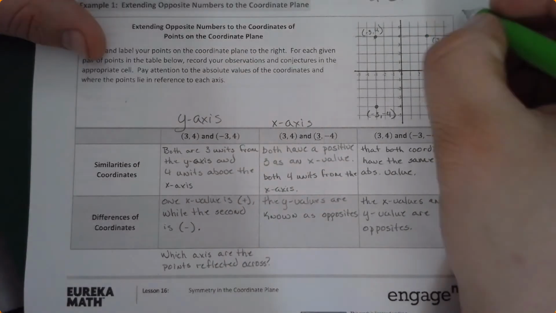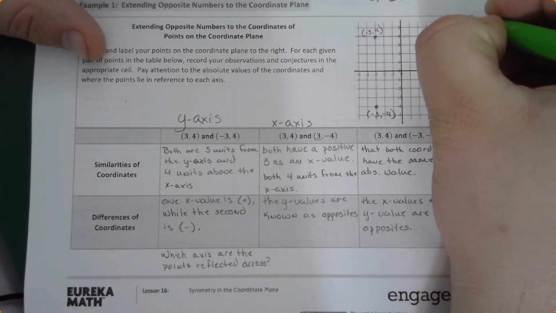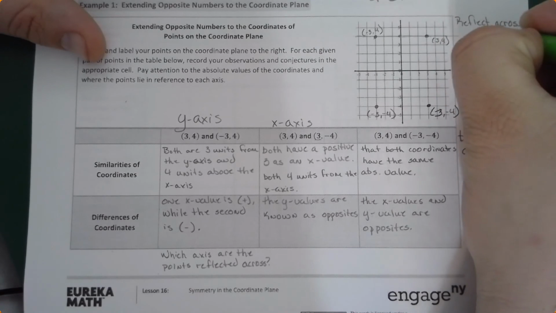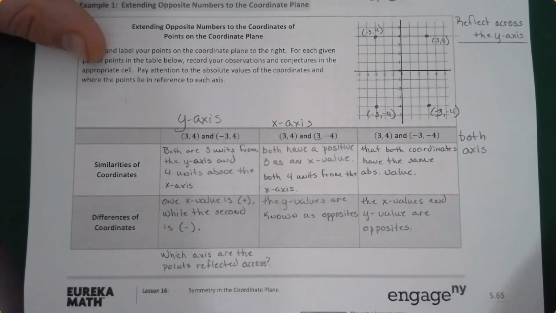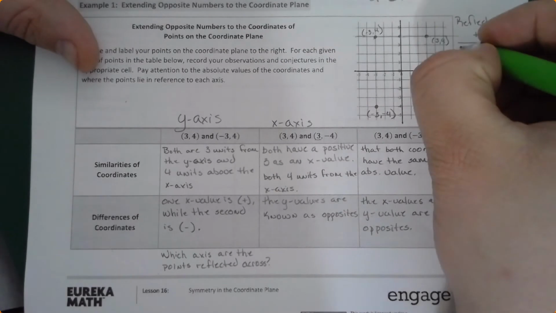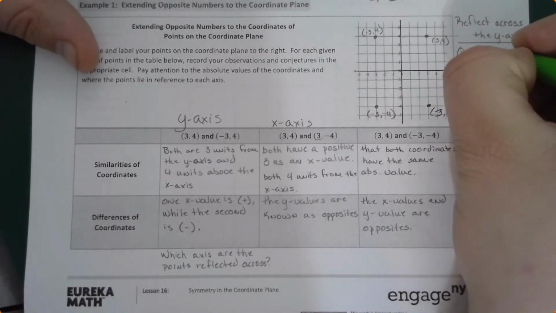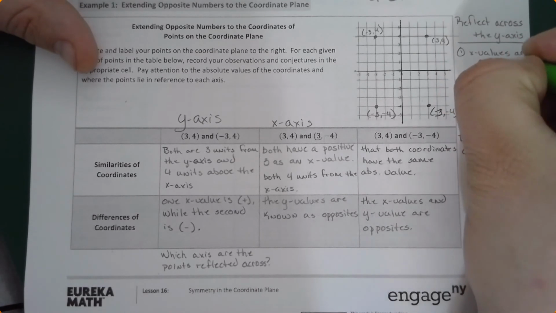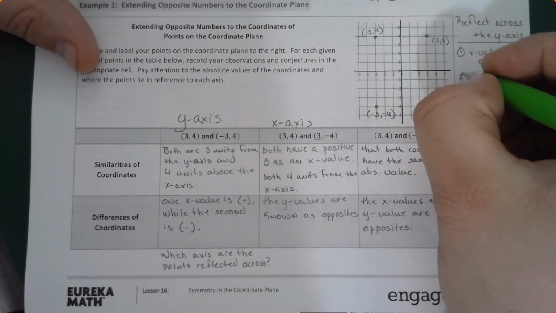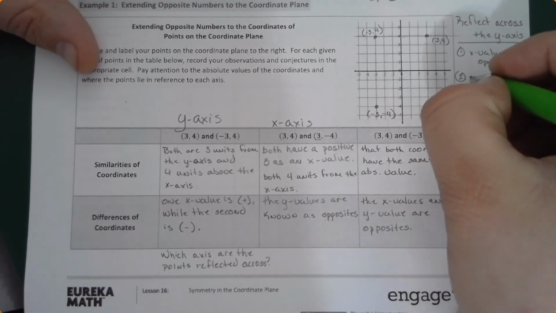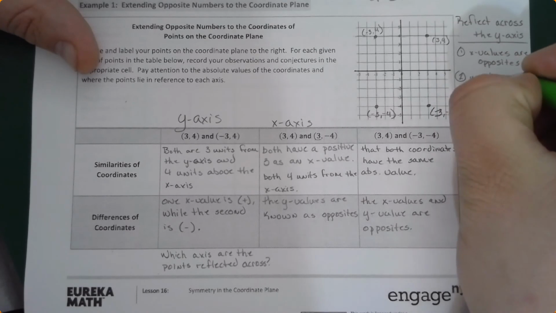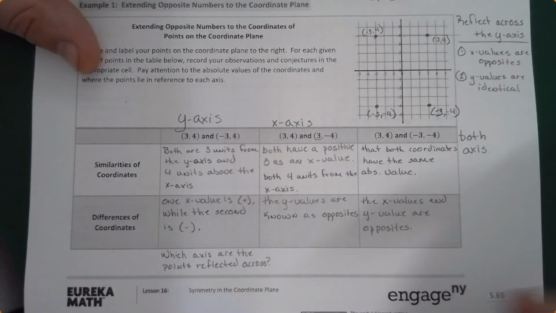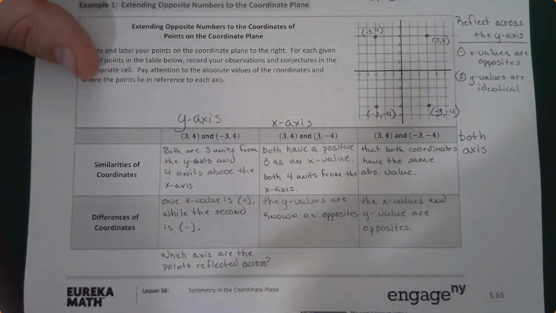So when we reflect across the y-axis, here's what you need to know. 1, x values are opposites. 2, y values are identical. Now that's reflecting across the y-axis.